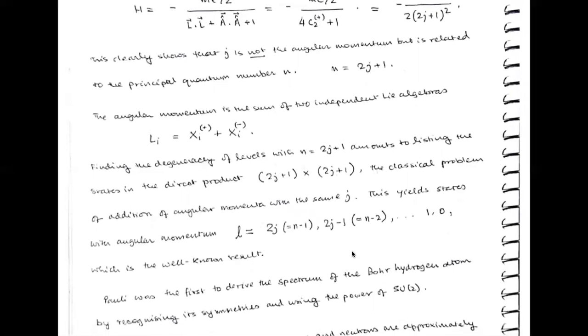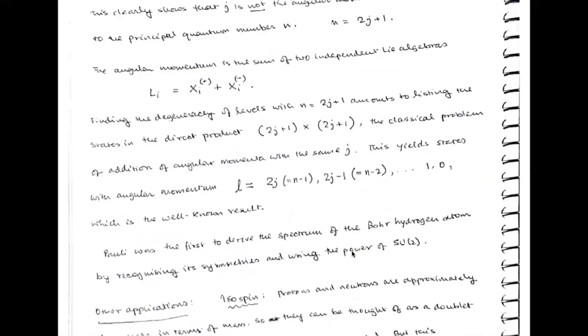Now the same j, it yields states with angular momentum L equal to 2j, and then 2j minus 1, and so on and so forth. So this is n minus 1, this is n minus 2, and so on and so forth. Again, this is a well known answer. All right.